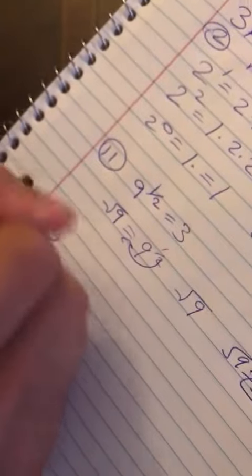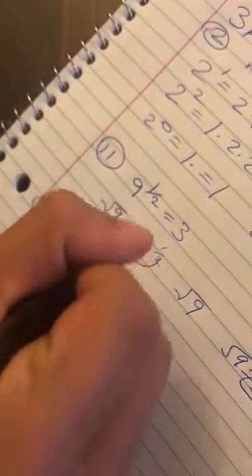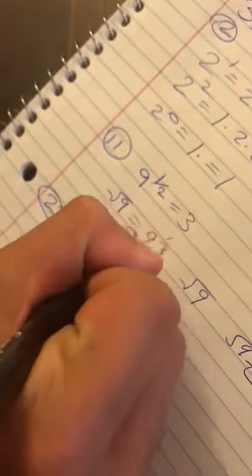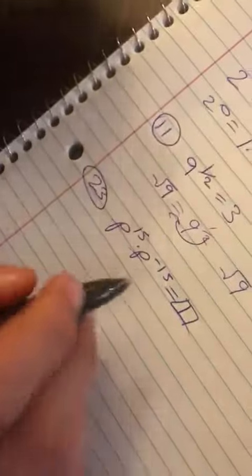All right. And to do number 23, you have p to the power of 15 times p to the power of negative 15, and that's going to equal 1. Now, the reason that's going to happen is because, first of all, you have the same base, which is p. So you can forget about these for now, and you can just work with the exponents, because it's multiplication right here.